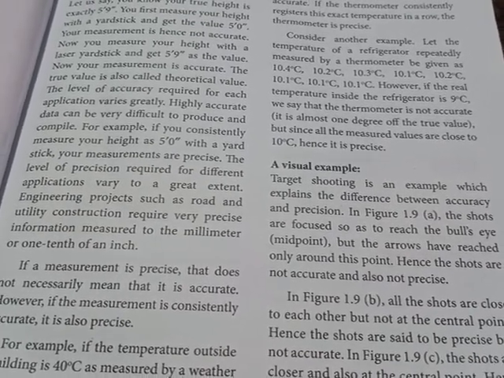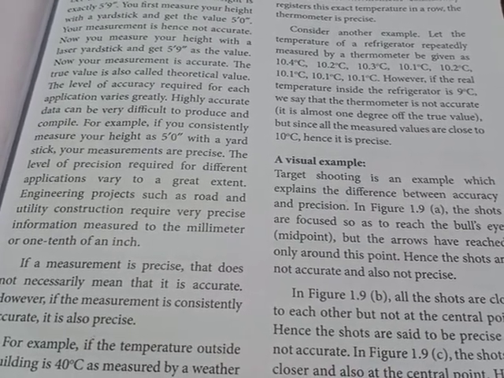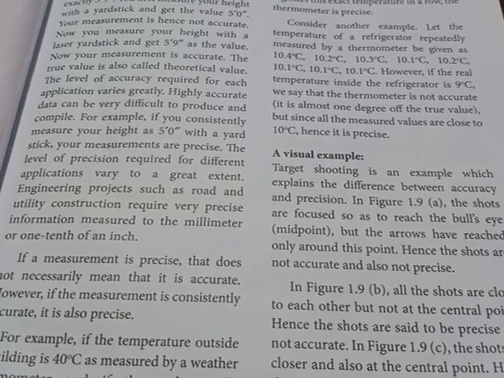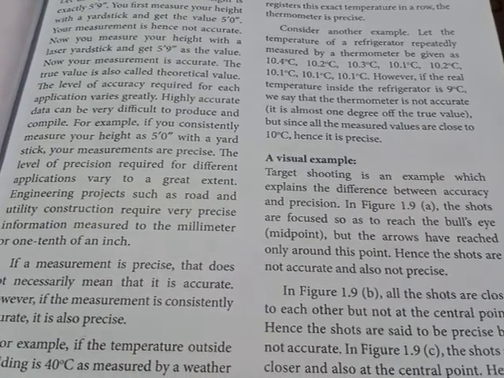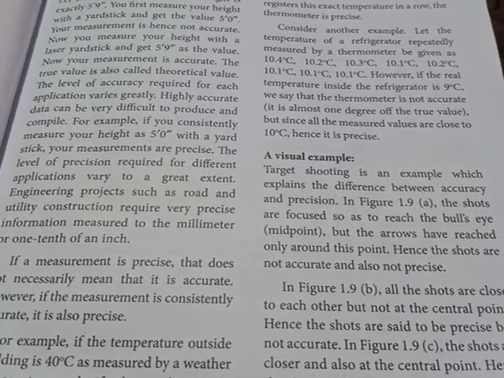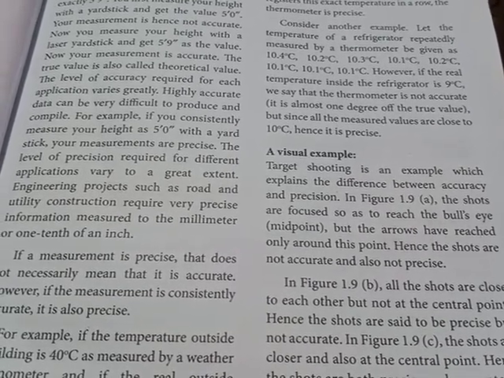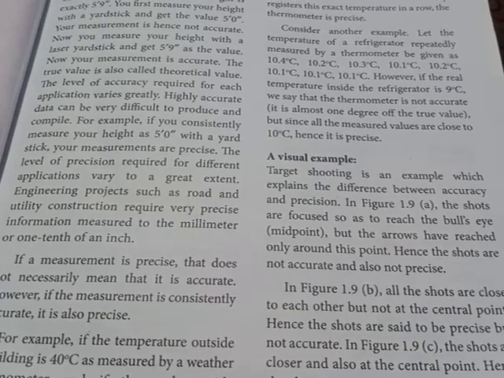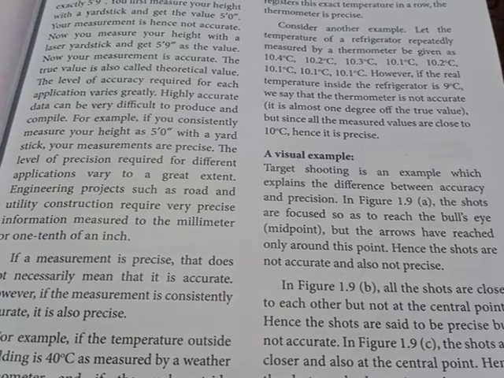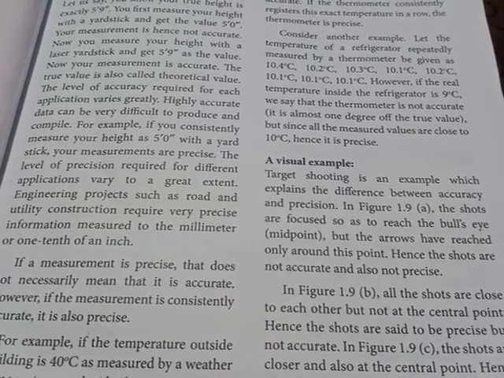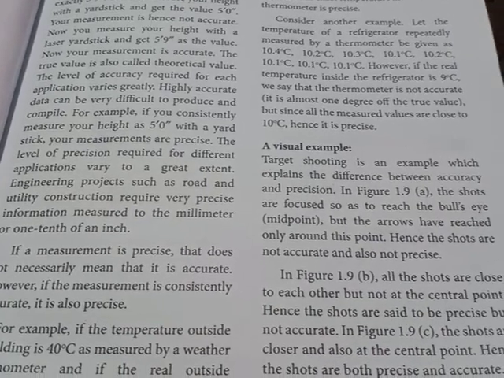So the refrigerator temperature you are measuring using a thermometer. Assume that you are measuring the temperature inside a refrigerator, and you are writing 10.4, 10.2 degrees Celsius, 10.3 degrees Celsius, 10.1 degrees Celsius, 10.2, 10.1, 10.1, 10.1. You are writing all these readings, but assume that the original temperature inside the refrigerator is only 9 degrees Celsius.